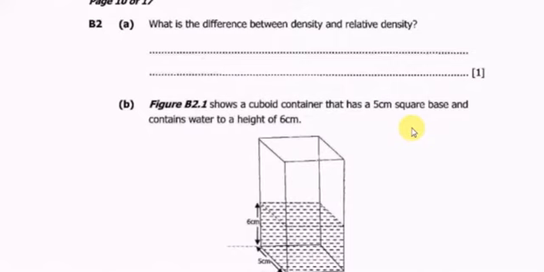And specifically, I'm going to look at the solutions of question B2. So let's get started. Question A reads, what is the difference between density and relative density? 1 mark. Question B reads, figure B2.1 shows a cuboid container that has a 5 cm square base and contains water to a height of 6 centimeters.